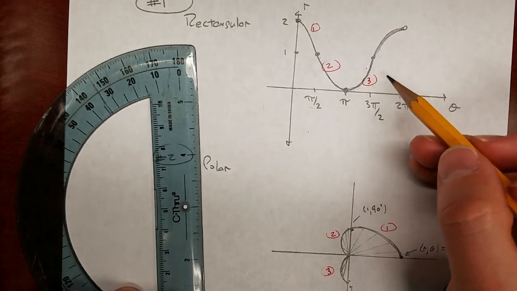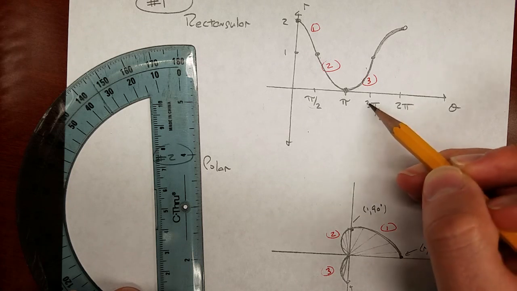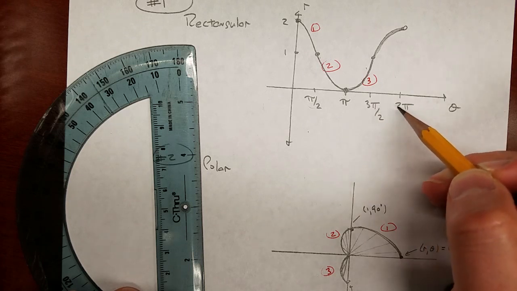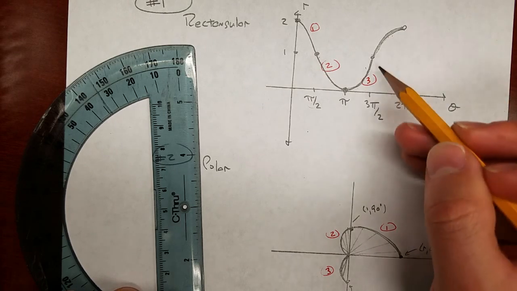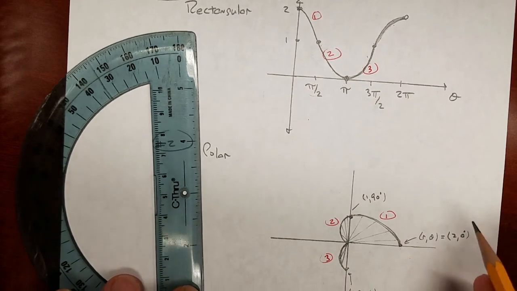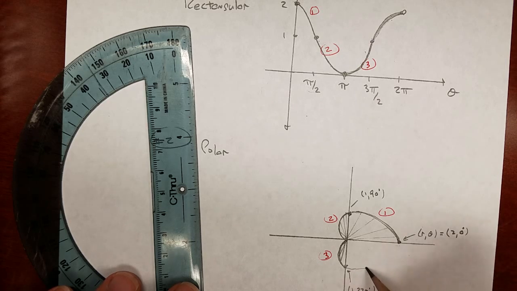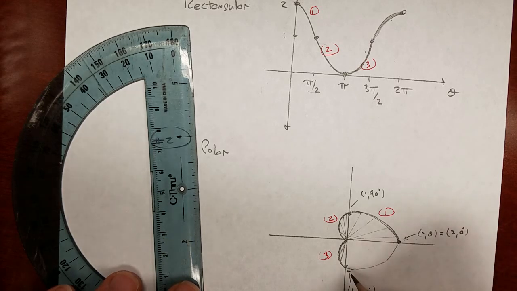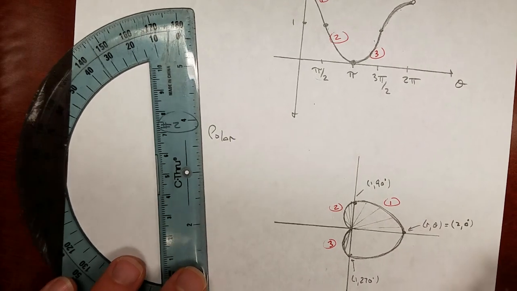One last one. From 270 to 360, as you tilt your angle from 270 to 360, r will very gradually increase until it's 2. It will increase from 1 to 2. So you'll end up back there. Okay? I keep emphasizing the same thing as I've done this and as I've talked about it.